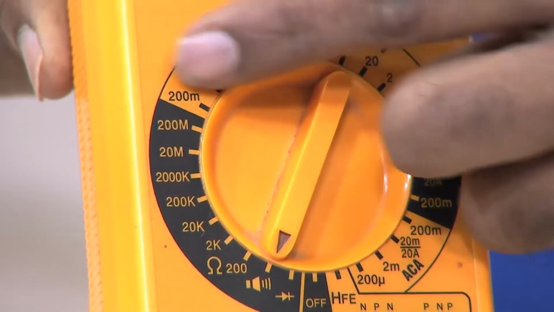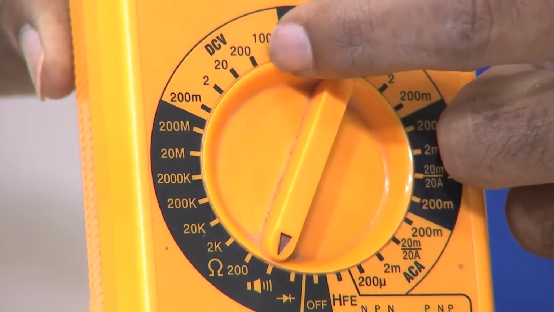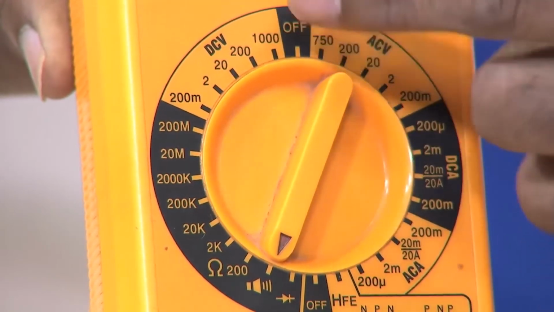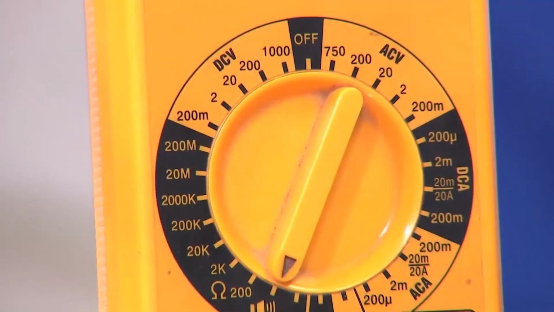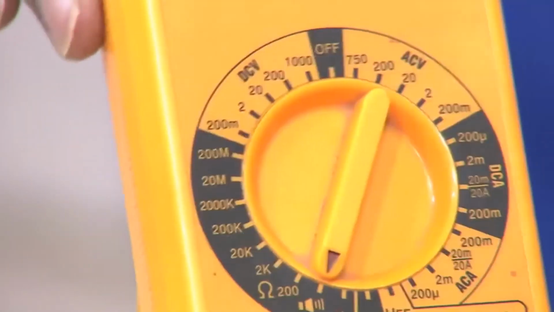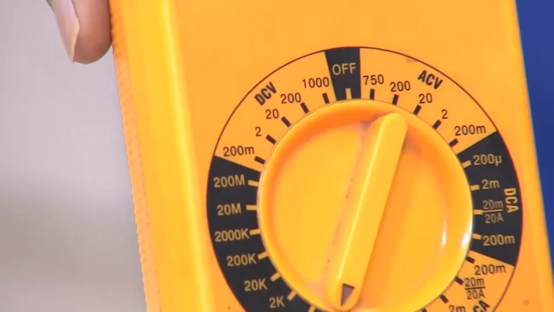Then we go to DC voltages. DC voltage starts from 200 millivolts, 2 volts, 20 volts, 200 volts, 1000 volts, and we come back to our original point which is off. This is the function of this particular multimeter. Now, can this multimeter measure frequency? No, there is no option of measuring the frequency.